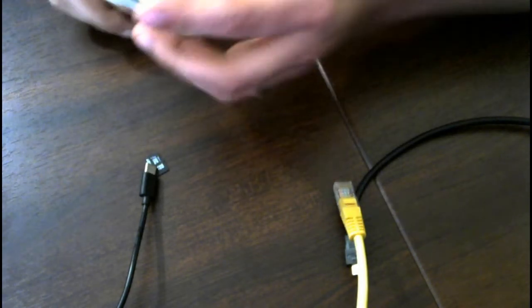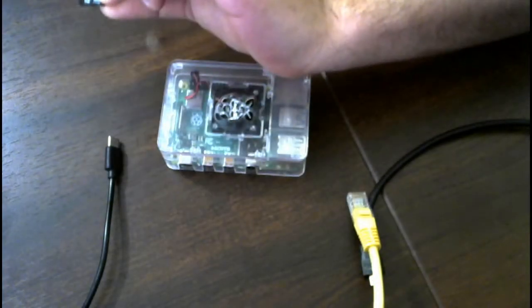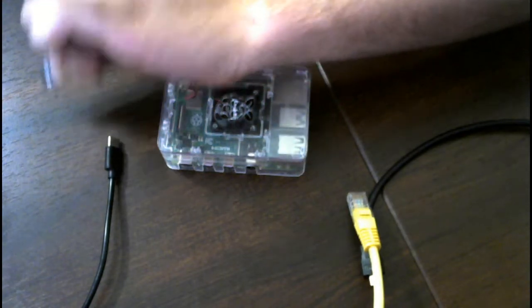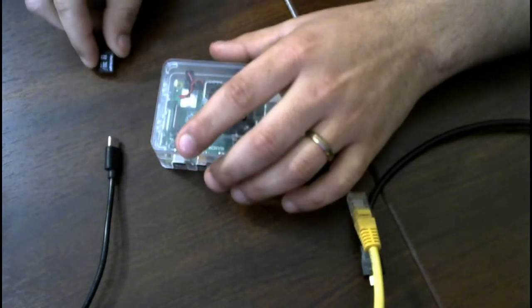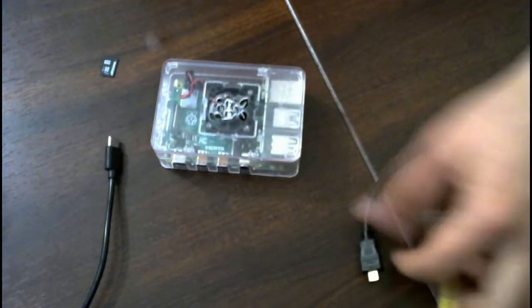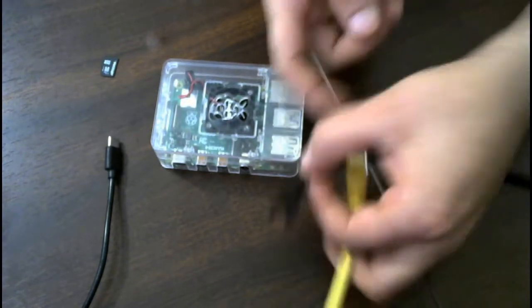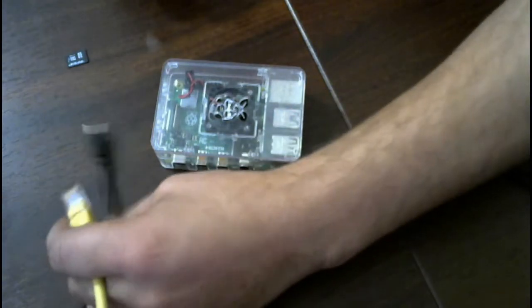Okay guys, here I have a Raspberry Pi 4, and a micro SD card that's ready to go. It has the PiSignage player installed on it. Likewise, I have an Ethernet cable, a mini HDMI cable, and a power adapter.